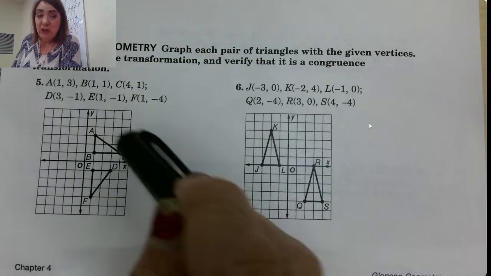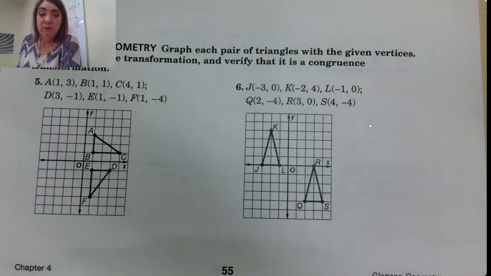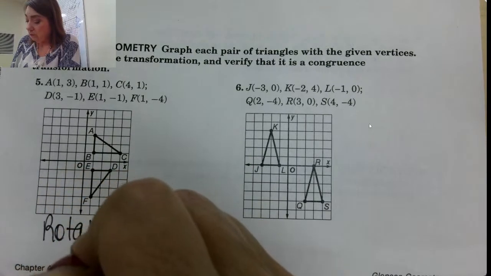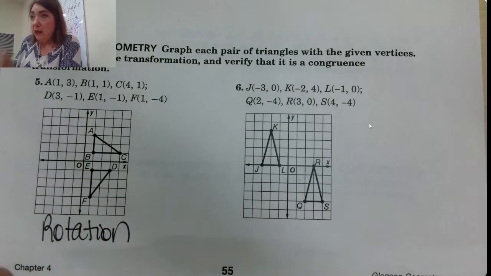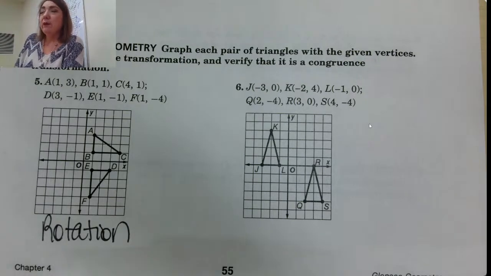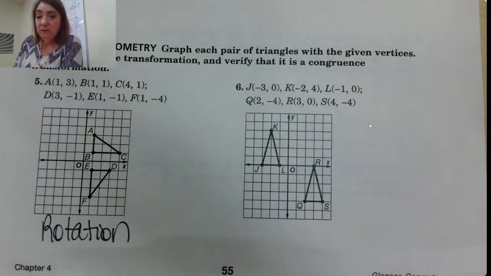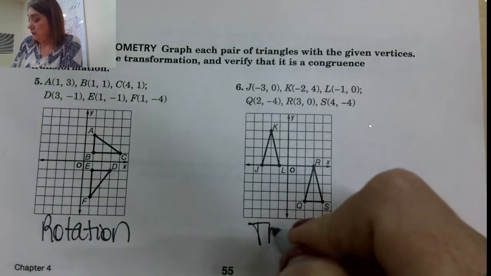What transformation is going on right there? What's happening? That's a rotation. That's all we have to say. Okay? Actually, we're going to do one more thing, but we're going to come back to that in a second. Okay? What's happening here? A translation.